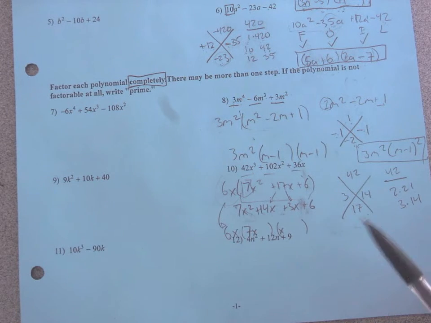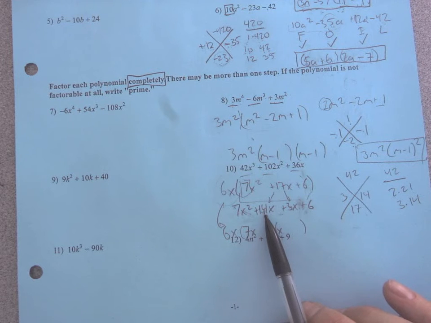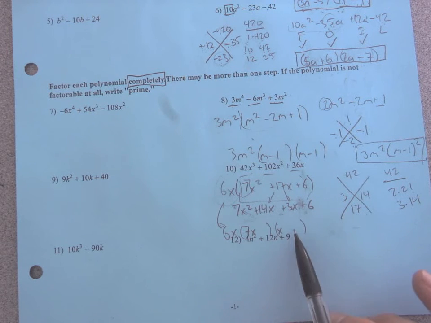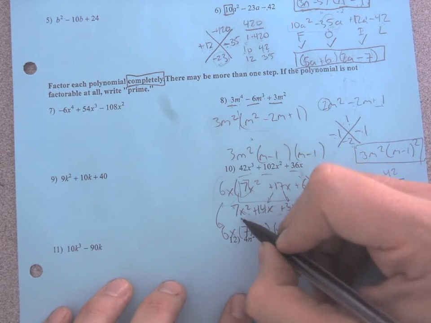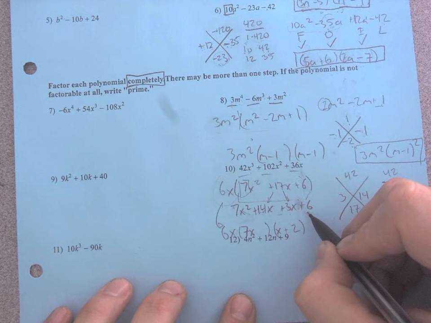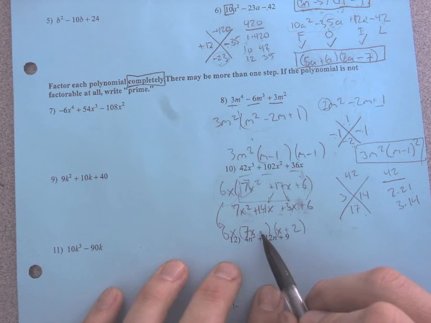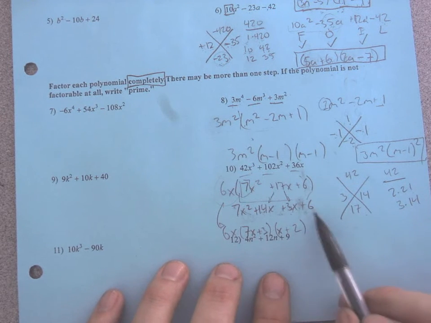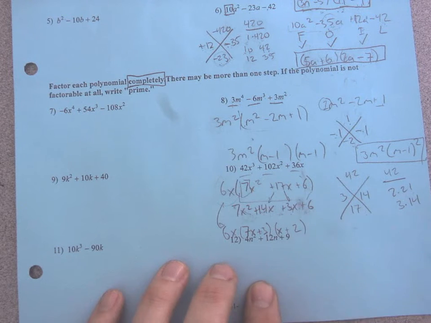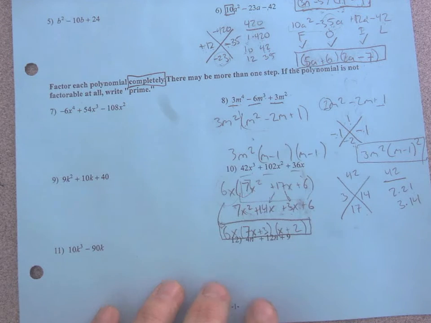Now from there, which of these is a multiple of 7? It's this guy, right? So 7 times what is going to give me 14x? Better be a plus 2. Remember, this is my F, this is my O, this is my I, this is my L. Now this guy right here is going to come from x times something. So x times what is 3x? Better be a 3. And then just double check the last term. Is 3 times 2, 6? Yes, it is. Sorry, 12. All right, so that's my final answer there.